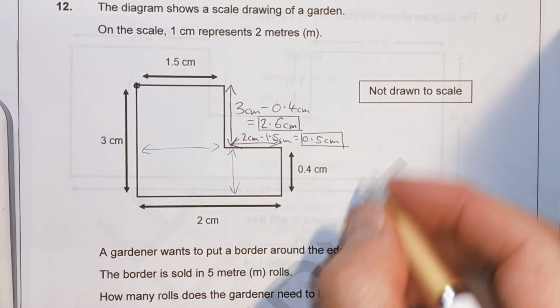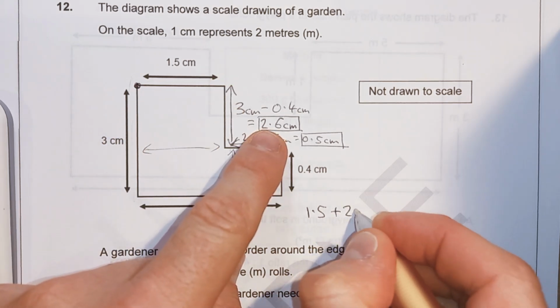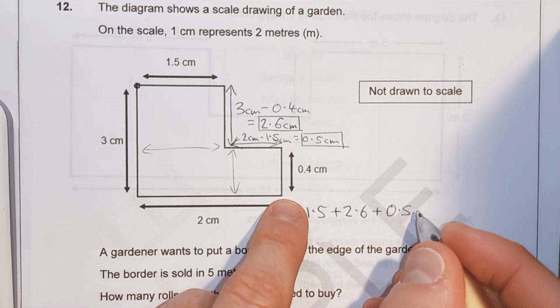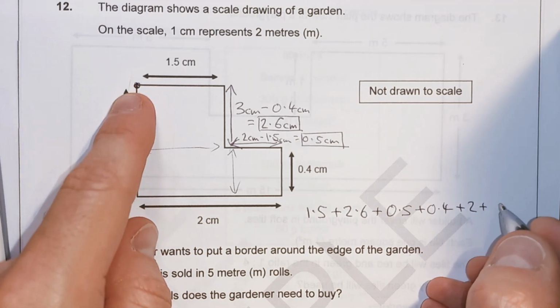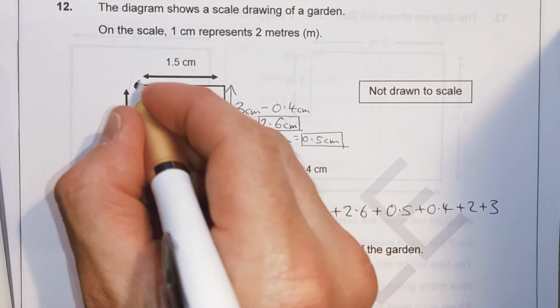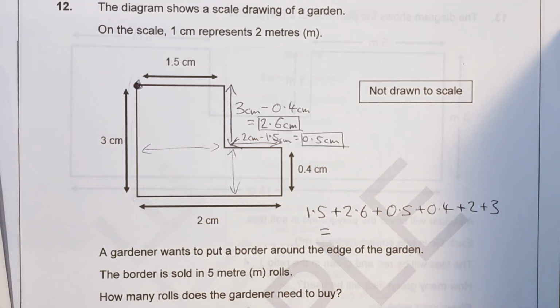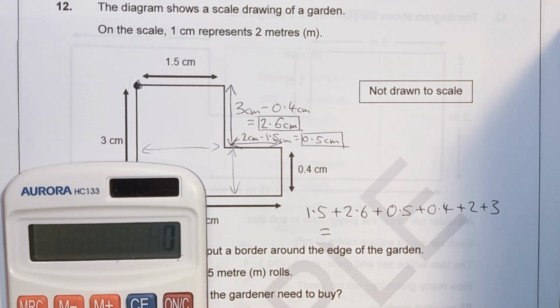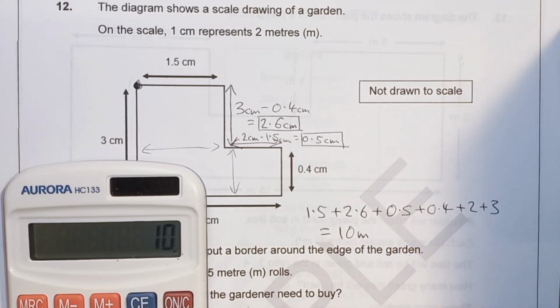So we're going to have 1.5 centimetres. Then we're going to add on this distance, which is 2.6. Then we'll add on this 0.5. Then add on the 0.4. Add on the 2. And add on the 3. And I'm back to where I started. The reason I do that is because sometimes it's easy to miss out a length or double count. Okay, so we just want to add these all up. We've got 1.5 plus 2.6 plus 0.5 plus 0.4 plus 2 plus 3 gives a total of 10 centimetres.